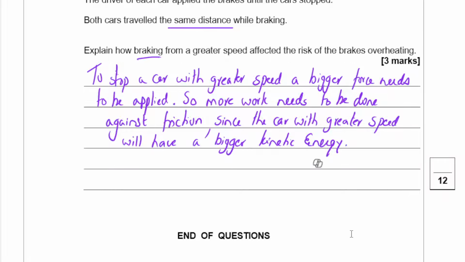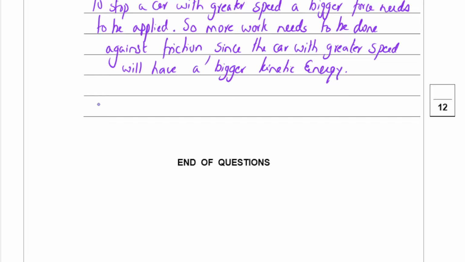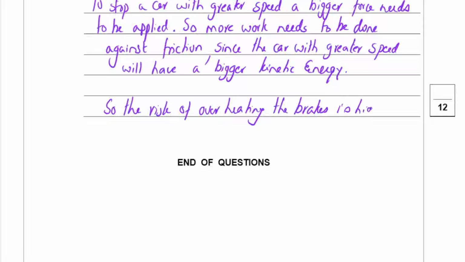So for the third mark, the risk of overheating the brakes is higher with greater speed.